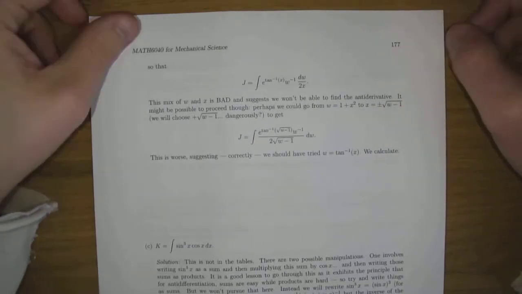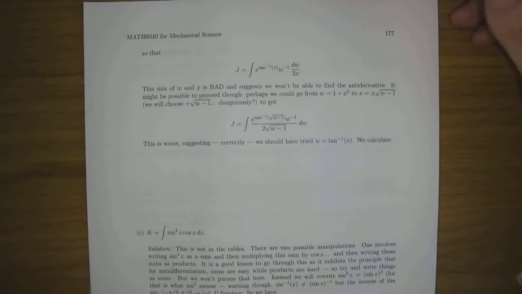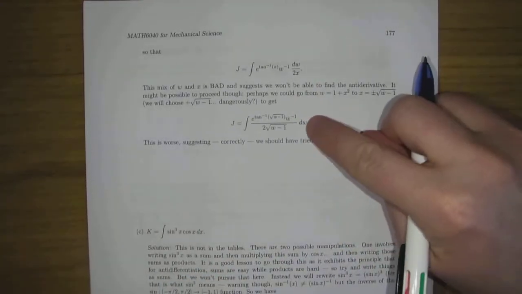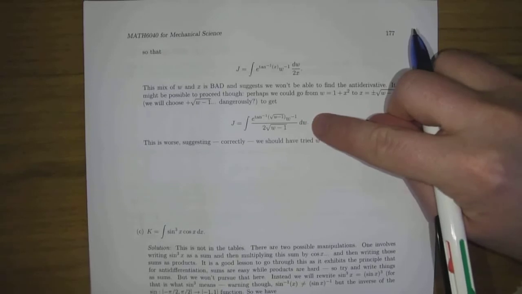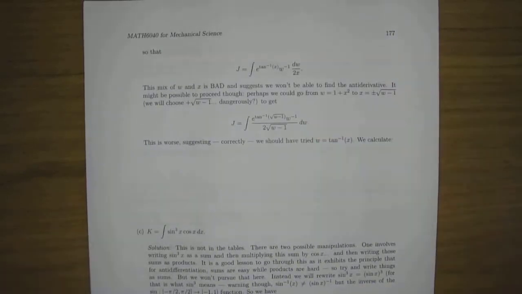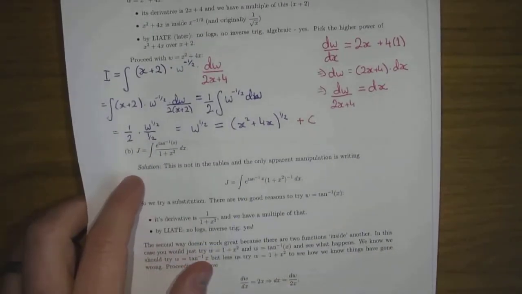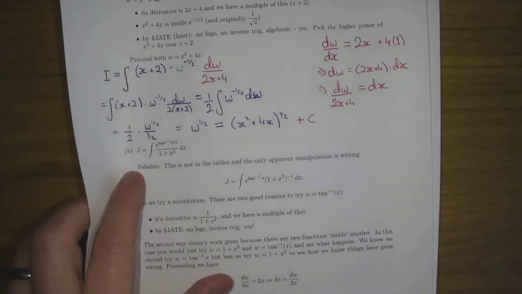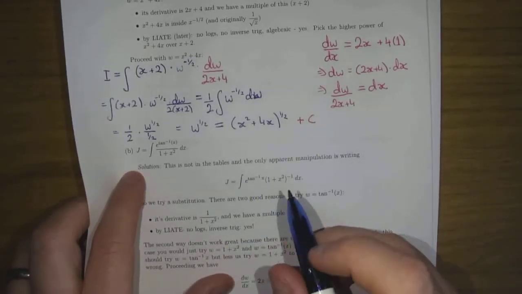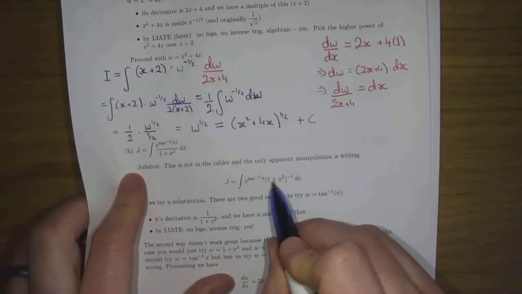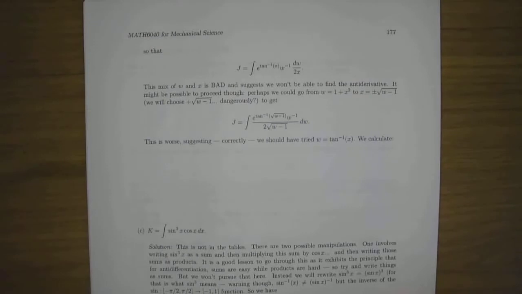Sometimes in hard examples you can do a back substitution. So you can put the x back in terms of w, and you can actually do that, and you end up with this. Now look at this. You've actually made it worse, suggesting that, of the 2 options, if you couldn't see it, function multiple derivative, you couldn't do LIATE, you just said, oh, I need to pick something, you just had to chance your arm. The 1 plus x squared didn't work. There's only really two options, 1 plus x squared and the inverse tan. So we're obviously going to try the inverse tan.